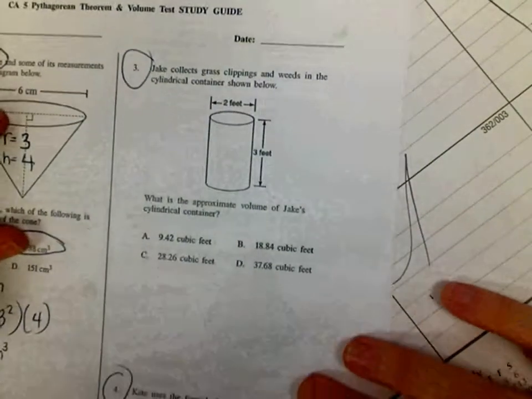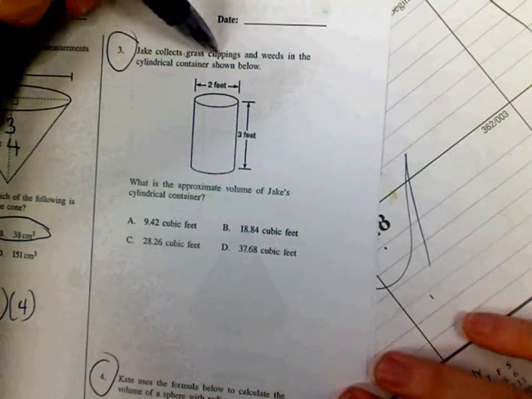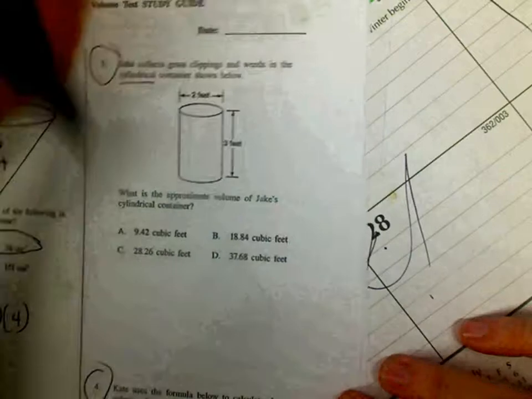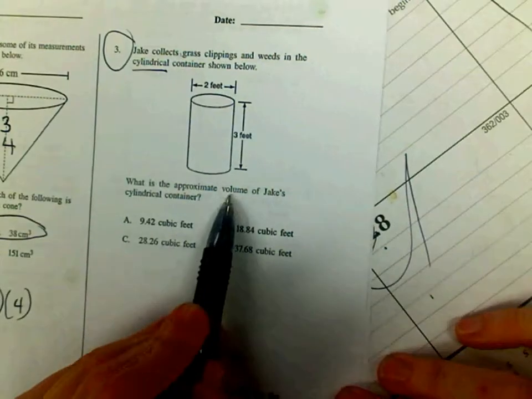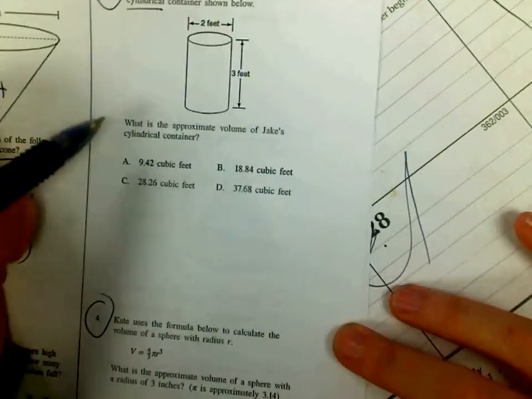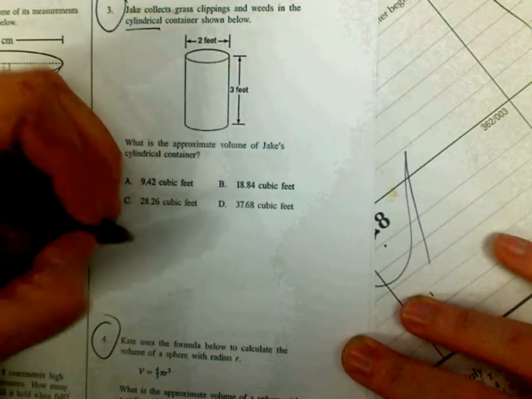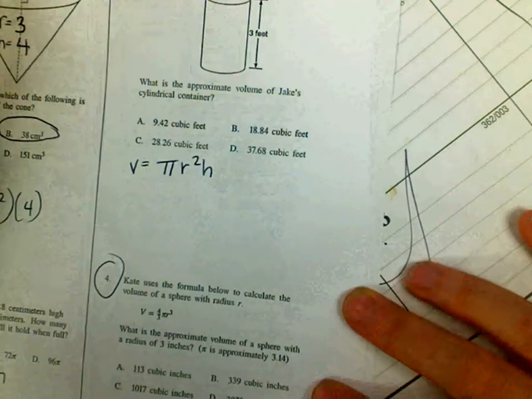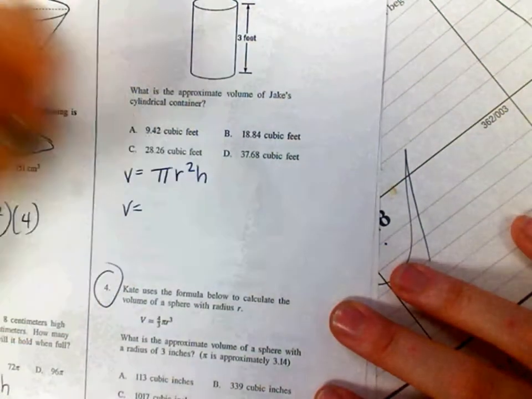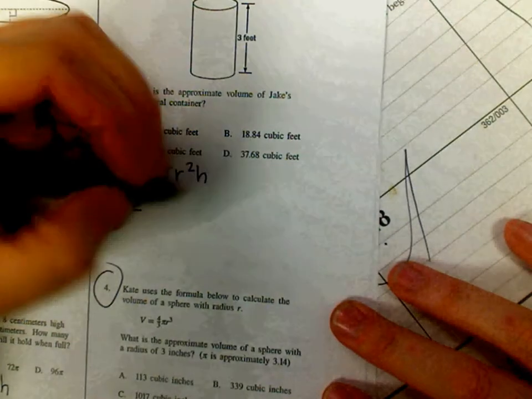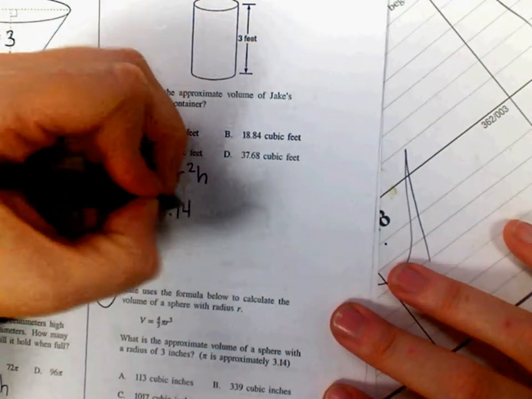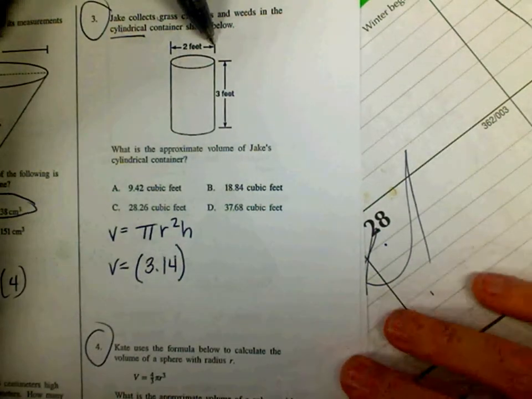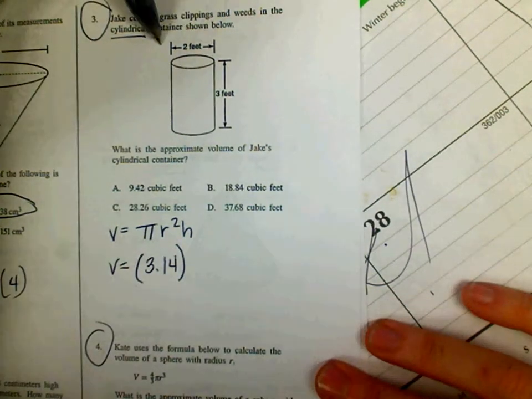Okay, number 3. Jake collects grass clippings and weeds in the cylindrical container. So this is going to be a cylinder. What is the approximate volume of Jake's cylindrical container? So the cylinder formula for volume is pi r squared times height. No fraction. We'll use 3.14 for pi. For the radius, on the cylinder, they have not given us the radius. Look, they gave us the diameter again.